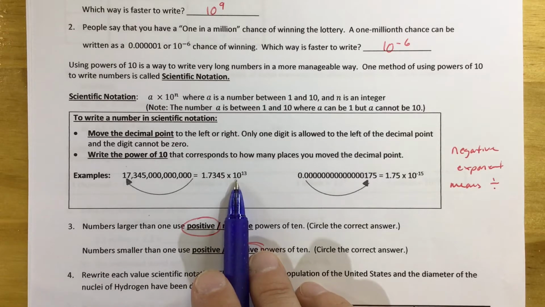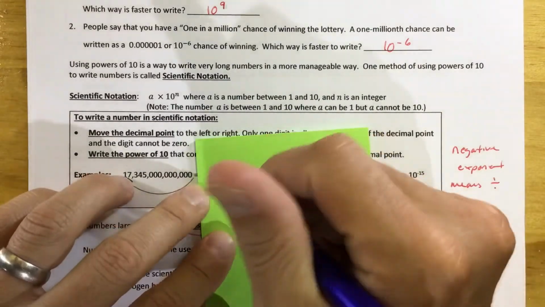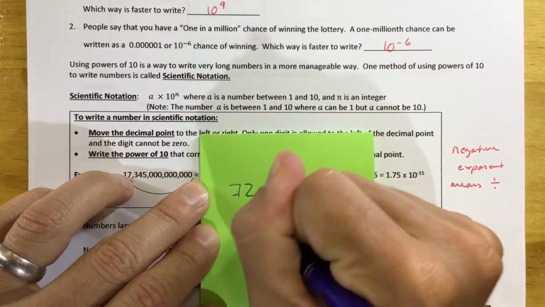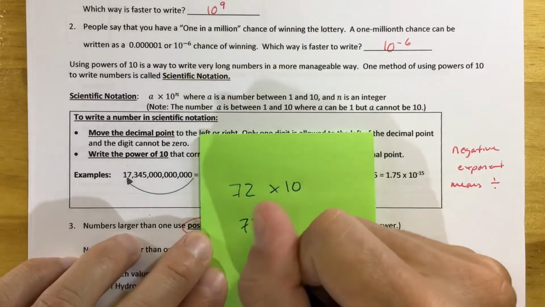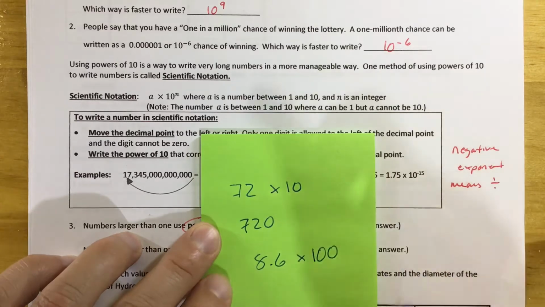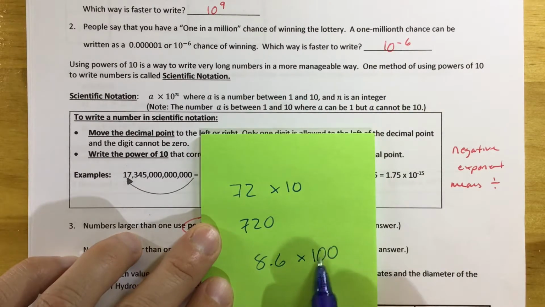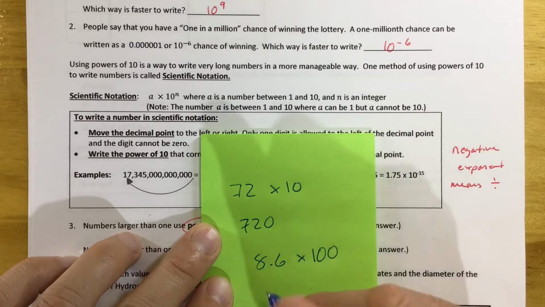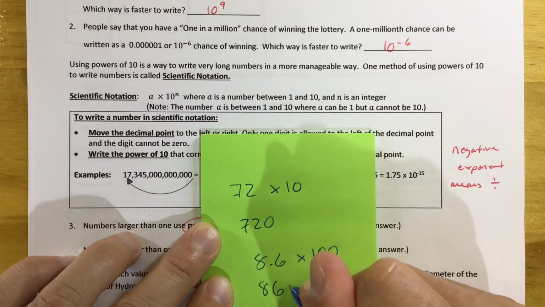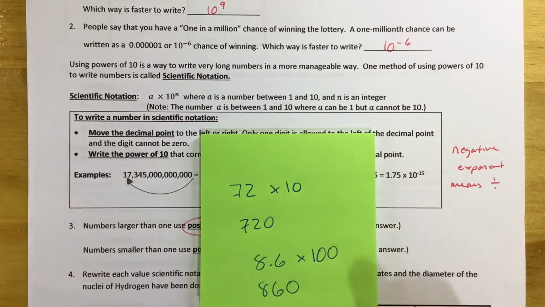Because recall that every time you multiply by 10, you take any number and you multiply it by 10, that decimal point is going to move back a spot, right? As an example, if I just took 72 and multiplied that by 10, I get 720. Okay, so if I took 8.6 and multiplied that by 100, which is essentially times 10 times 10, two tens, that's going to move the decimal place back to 86 for the first 10 and then move it to 860 for the next 10.